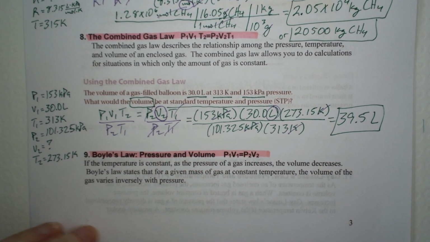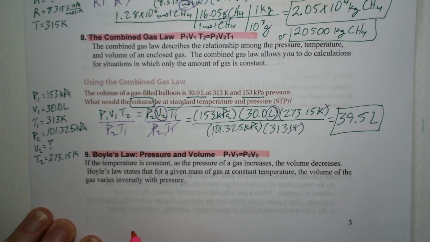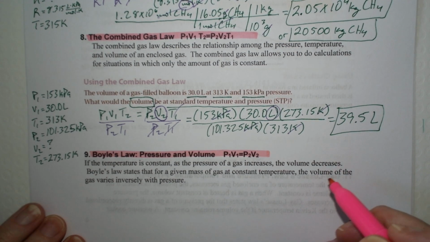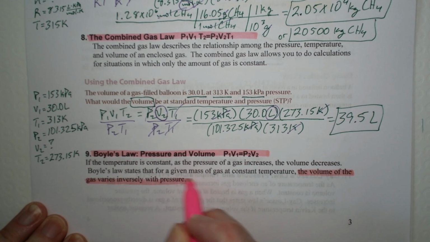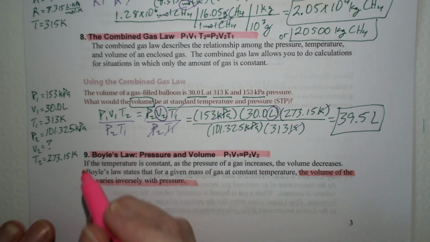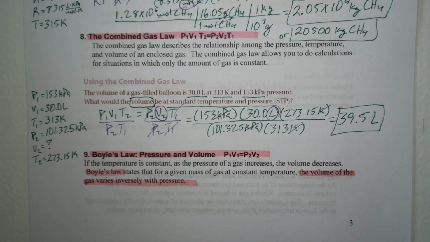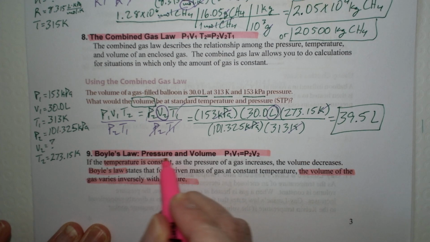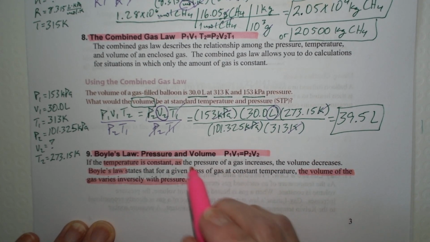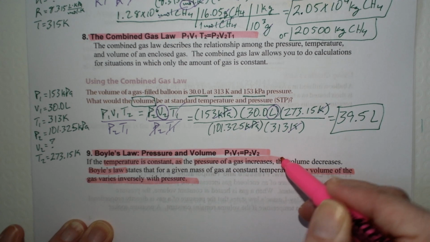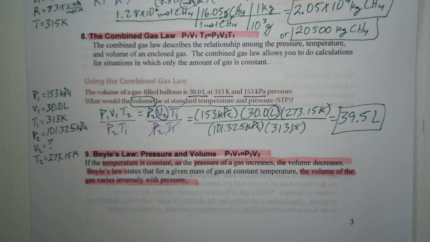So P1 V1 equals P2 V2. So this is the only one where the volume varies inversely with only pressure. That's Boyle's Law. So that means, and the temperature is held constant, as the pressure of the gas increases, the volume decreases. That's what inverse means, okay?